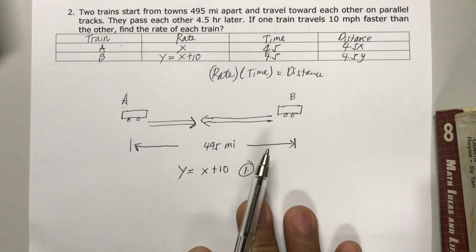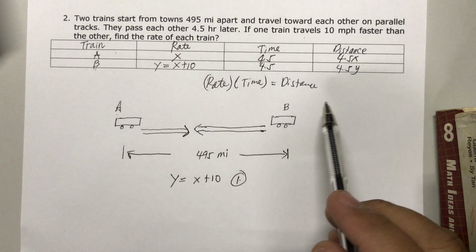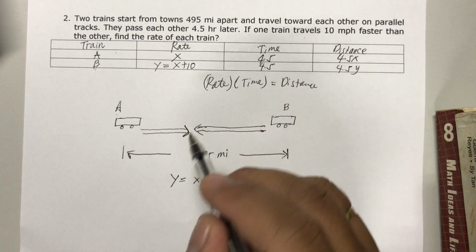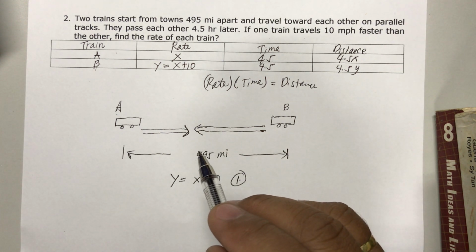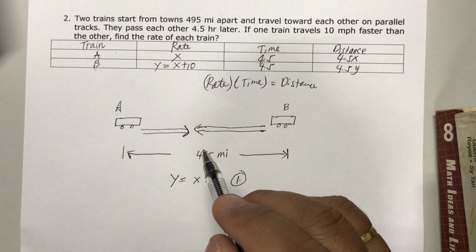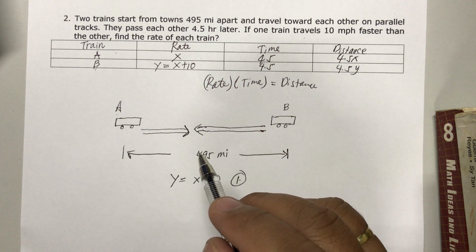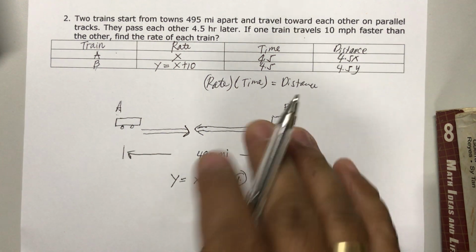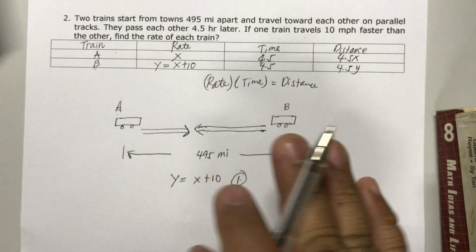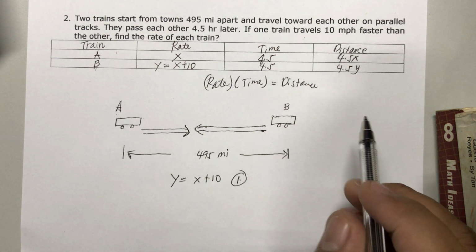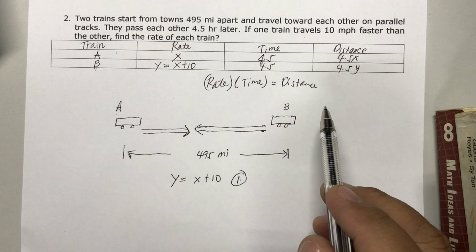Medyo libog na siya, so may analogy ta ana. For example, assuming you are standing in a point, you are positioned in a certain place. Your brother or your sister is also in one point.